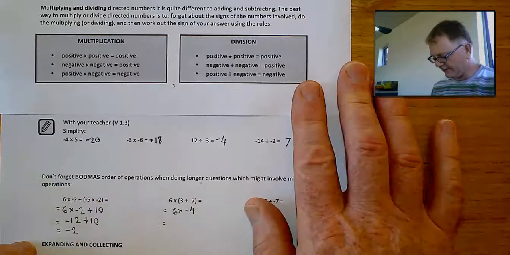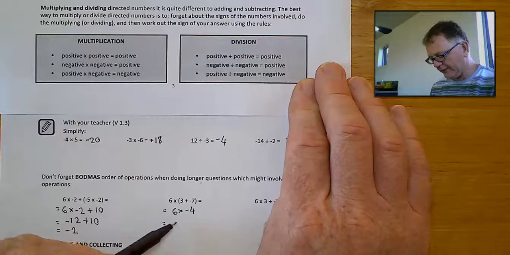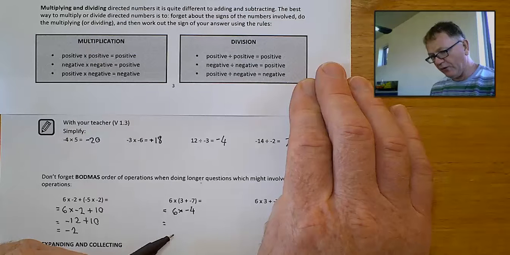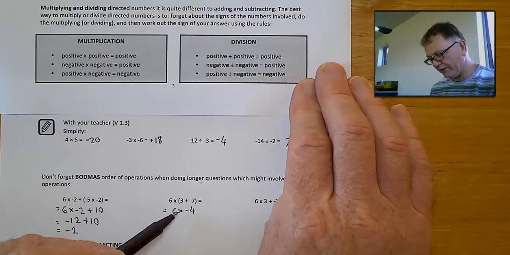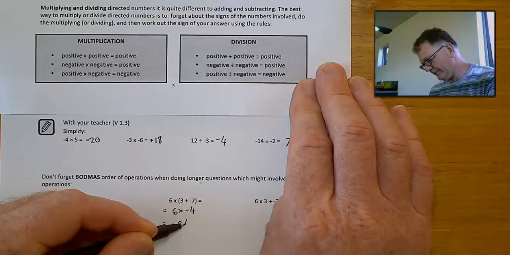Okay, and now we've just got two numbers multiplied together, so don't worry about that sign there for a moment, just go 6 4s are 24, but because one's plus and one's minus, our answer is going to be minus 24.